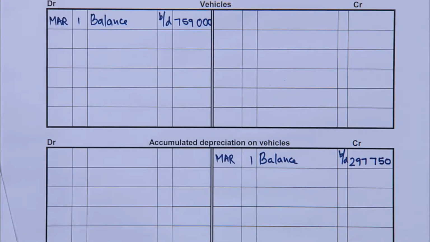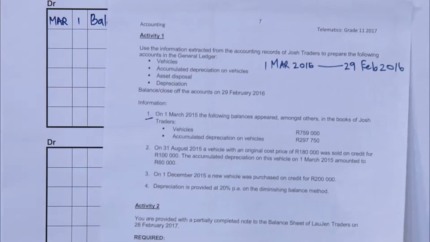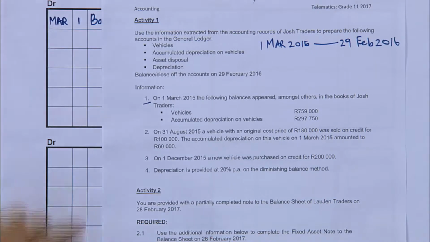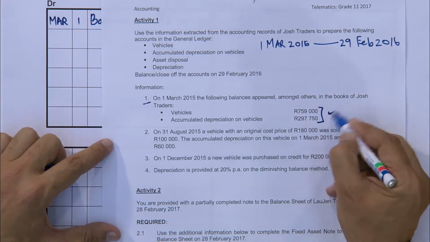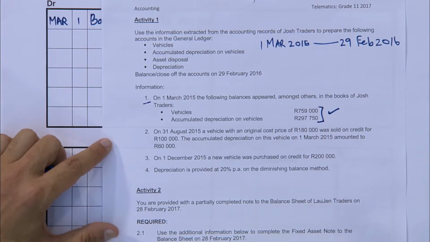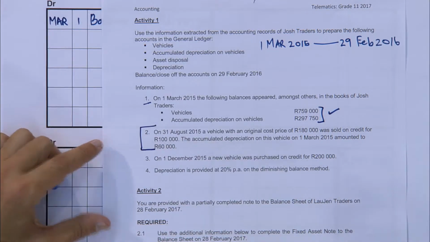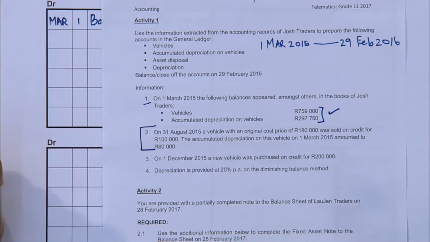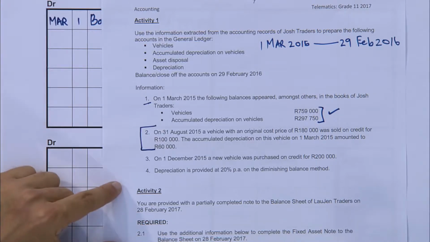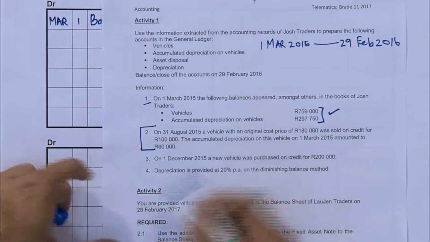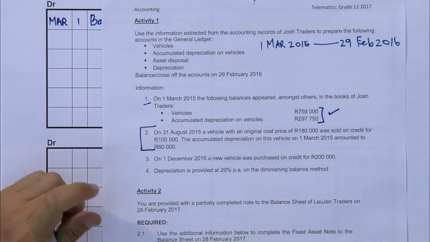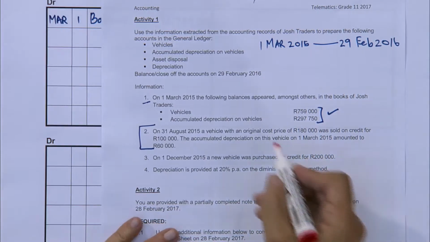Right, so everybody's still with us? Just back to the information quickly. Those will be the opening balances that we filled in. Then it says on the 31st of August, a vehicle with original cost price of 180,000. Let me underline this because this part is important.